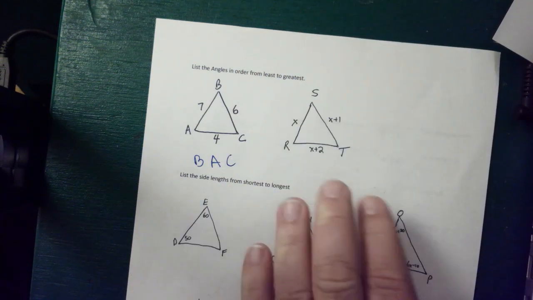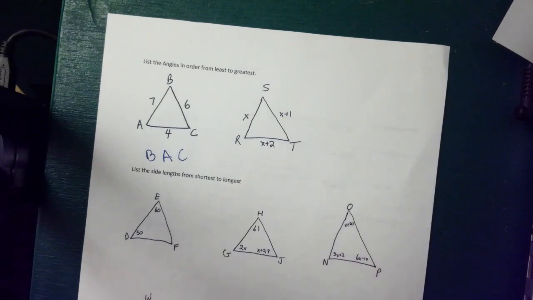Okay, over here on this one. All right, the smallest angle would be across from the smallest side. But I don't know how big any of these sides are, do I? Well, the thing is, we do know, if you think about it, you know which one of these sides has to be the smallest.